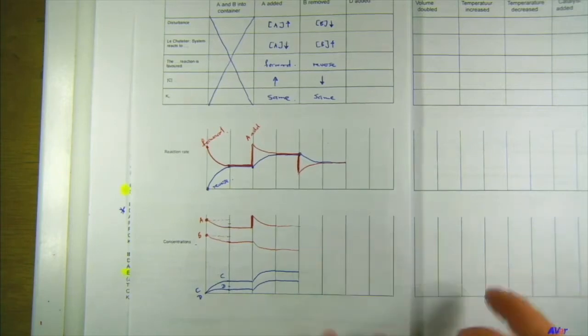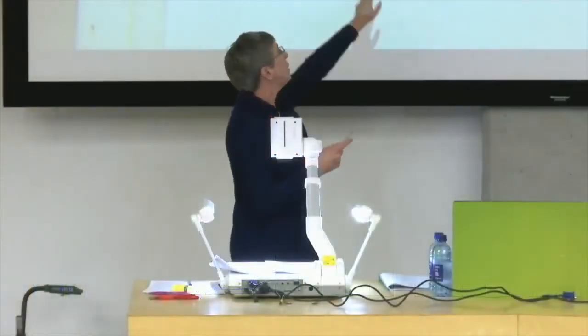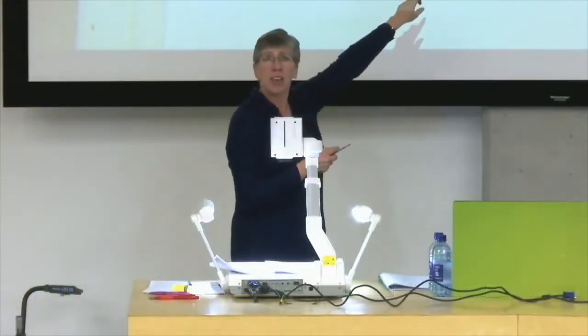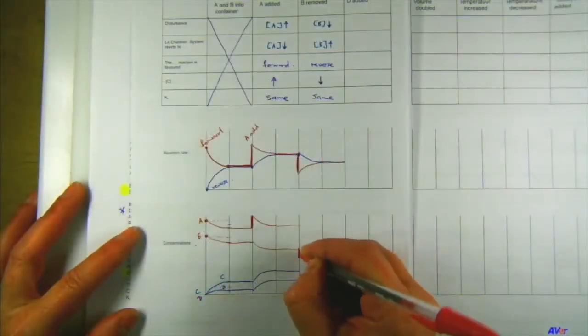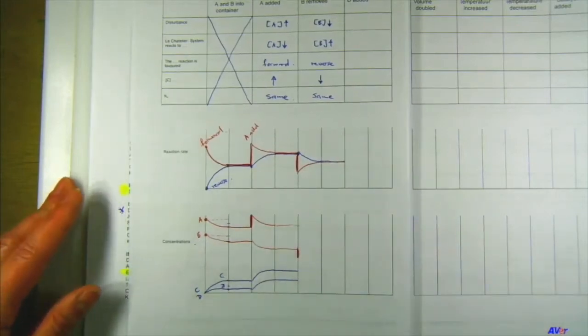Right, the one at the bottom. Remember, we have to talk about what happens at that moment and then what happens afterwards. Now, what happens at that moment is I remove B. How am I going to show it over here? Remove B. B must go down. The concentration of B decreases. If I remove B, then B has got a lower concentration.